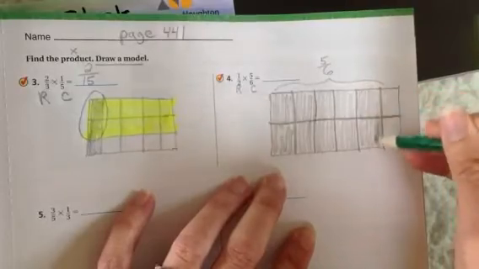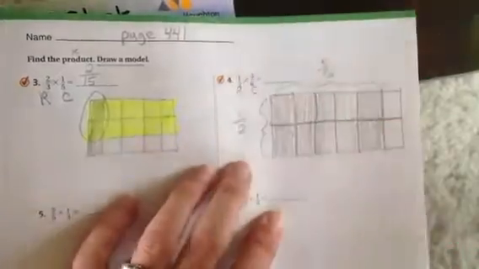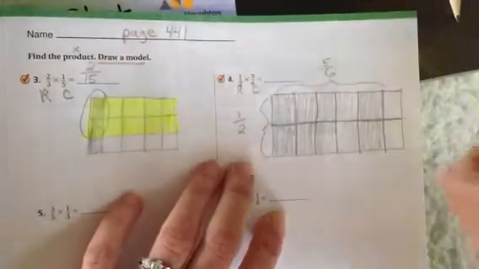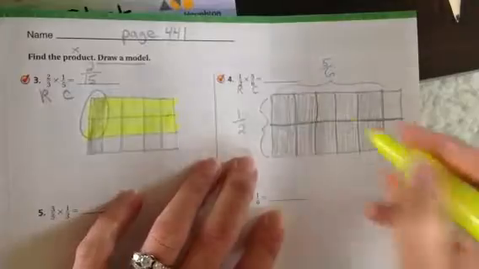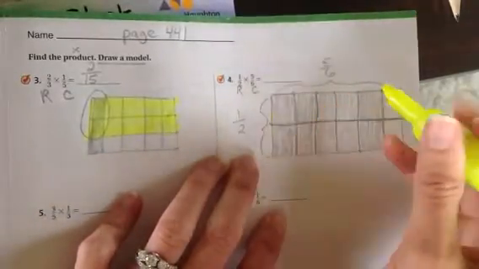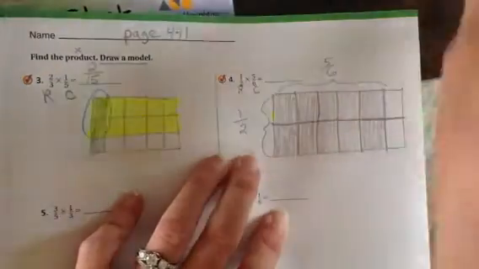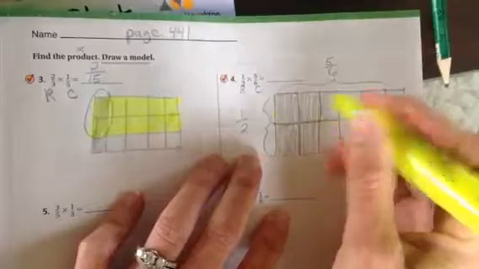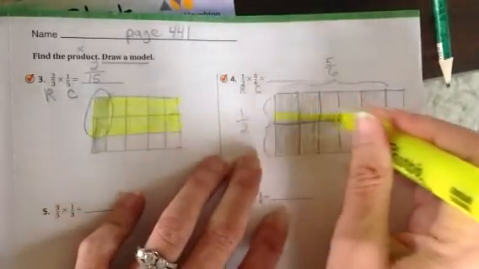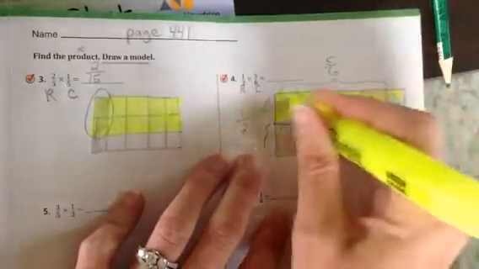And then I'm going to go to my rows, and I want to shade 1/2 of my rows. Well, that's pretty easy because we only have 2. So 1 out of the 2. So I'm going to use my highlighter. You could darken, you could go through and just double shade and then see how many overlap. I'm going to use my highlighter just so we can see it a little bit better. So I'm going to shade across 1 of my 2 rows.